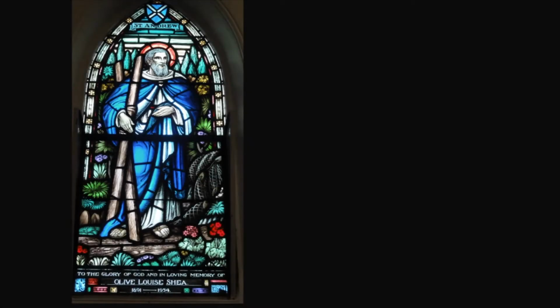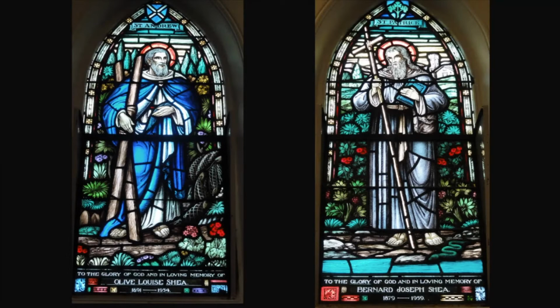At the back of the church on the left side is a window depicting the patron saint of Scotland, St. Andrew. Note the fishing net by his feet and the saltire cross at the top of the window. At the back of the church on the right side is the window with St. Patrick, the patron saint of Ireland. Note the green snake at his feet, since he is said to have driven all snakes out of Ireland. Also note the shamrock at the top of the window.